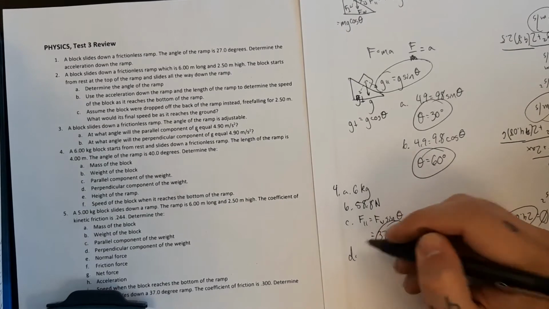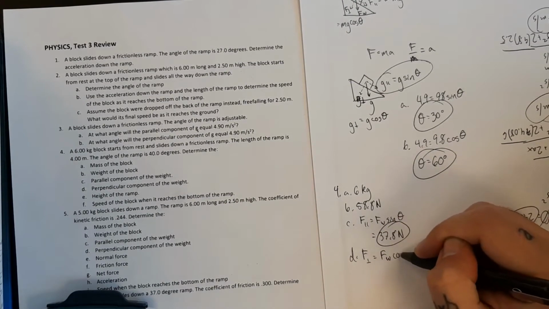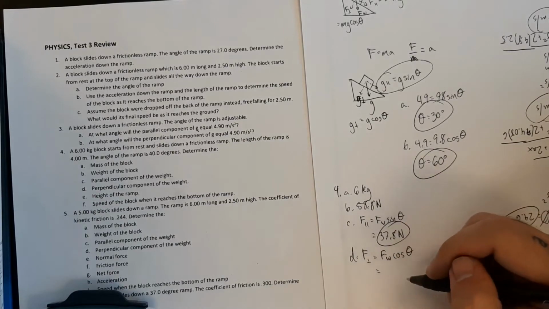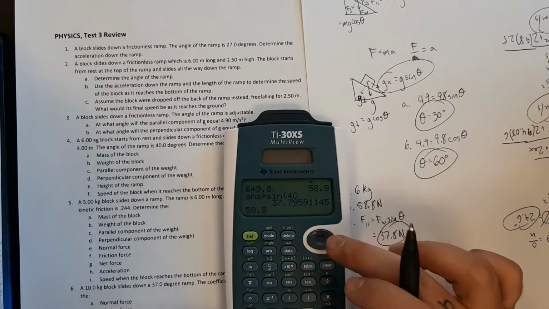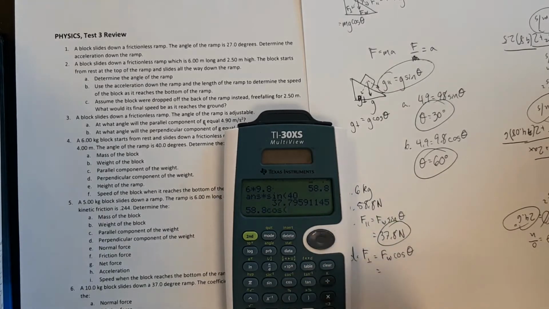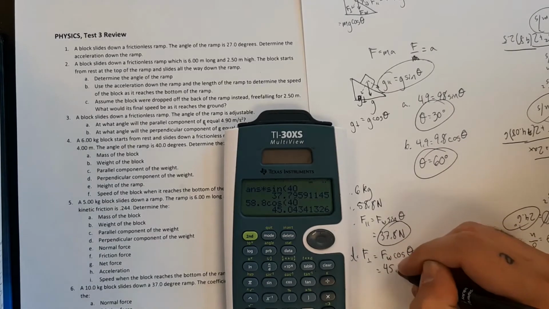Okay. Now D, our perpendicular component, is our weight times the cosine of our angle. Okay, so our weight of 58.8 times the cosine of 40. All right, so that gives us 45.0 newtons.